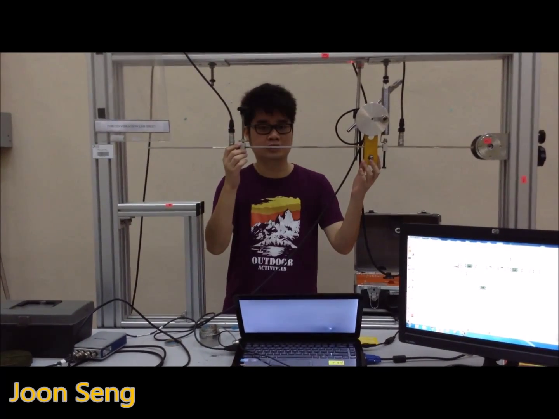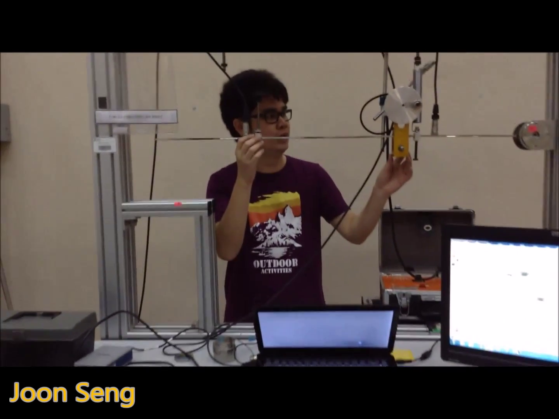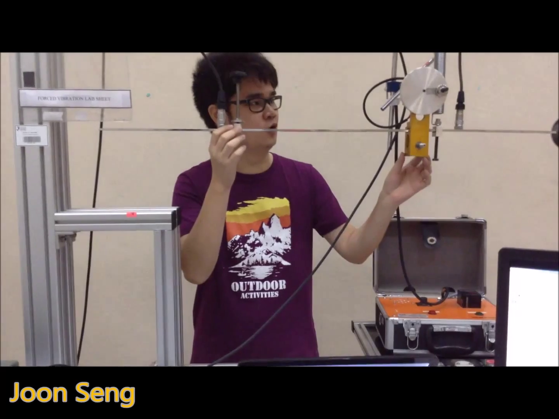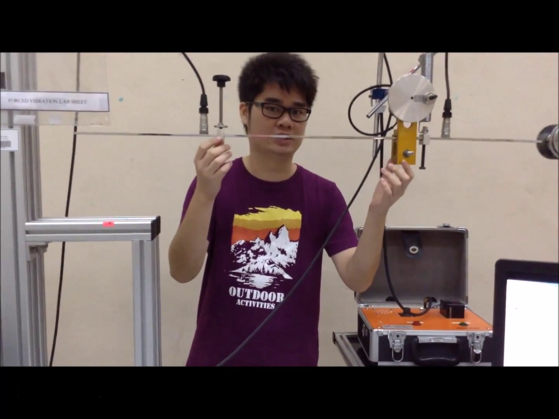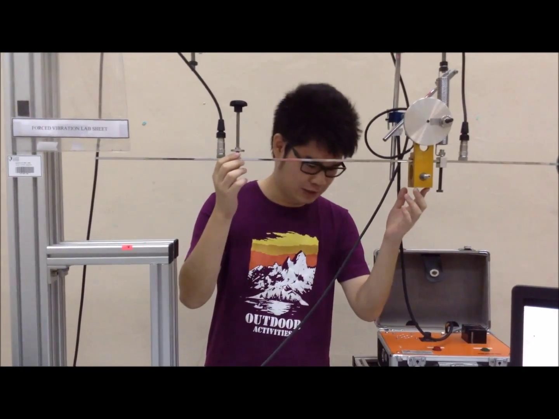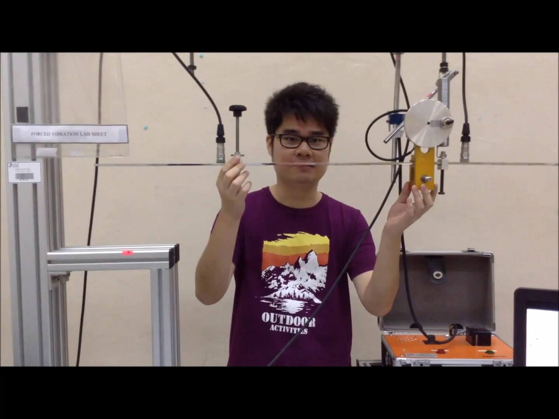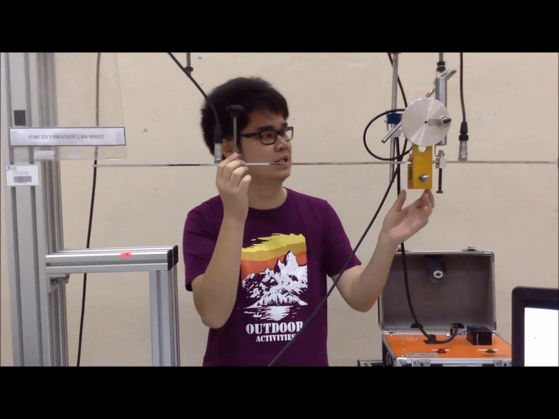As an introduction to our experiment, we are doing the vibration of 2 degrees of freedom, and it's a forced vibration. Being 2 degrees of freedom, we have two masses, which is mass 1 here and mass 2. As for the first objective, we are going to determine the effect of varying speed towards the natural frequency of this system.